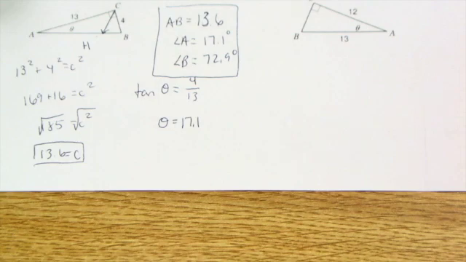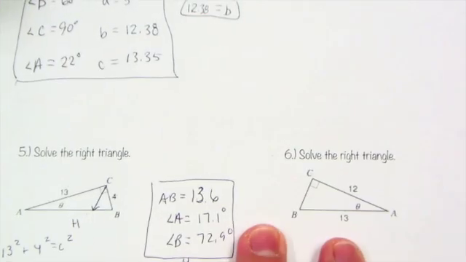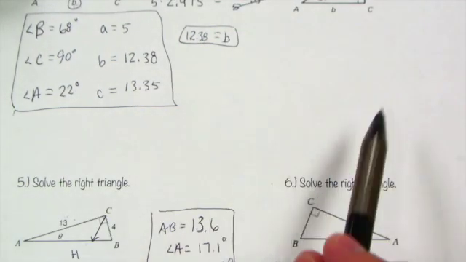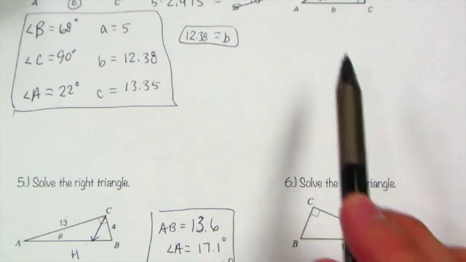That is solving triangles. Ultimately, on a quiz or a test, this is what the problems are going to look like, so make sure you know how to do these.